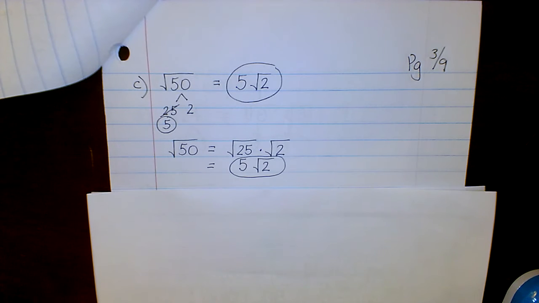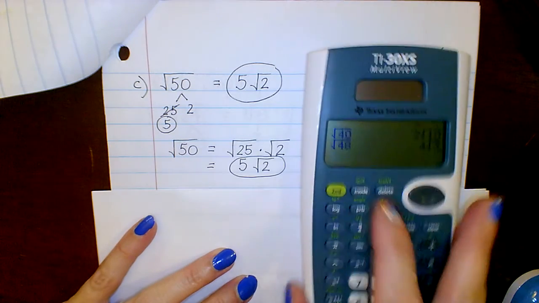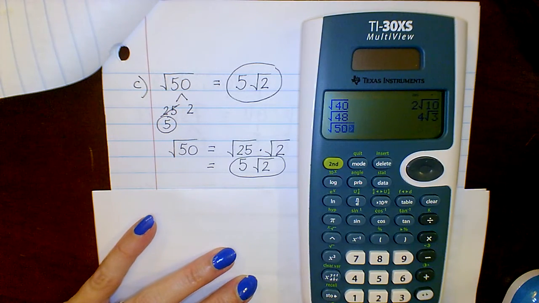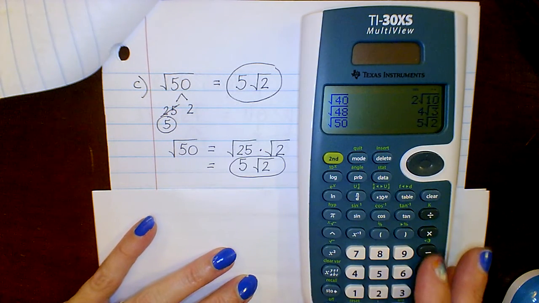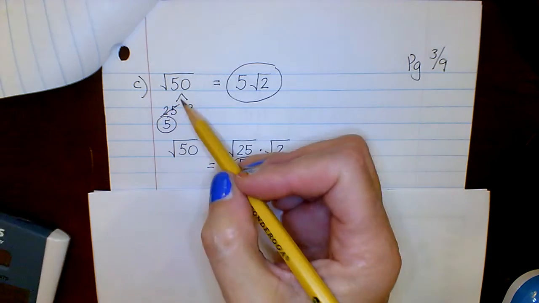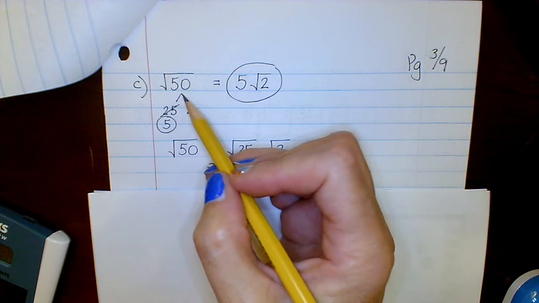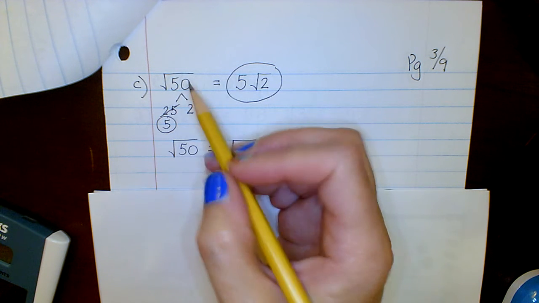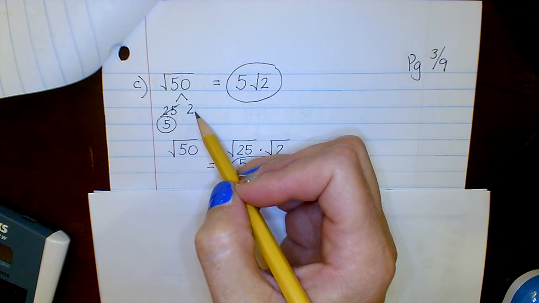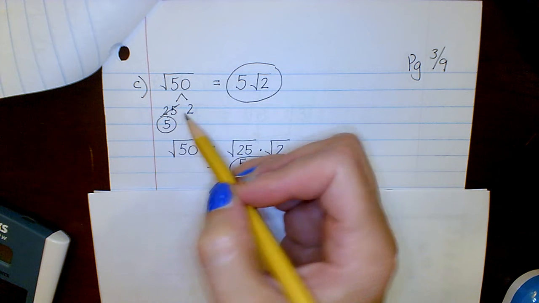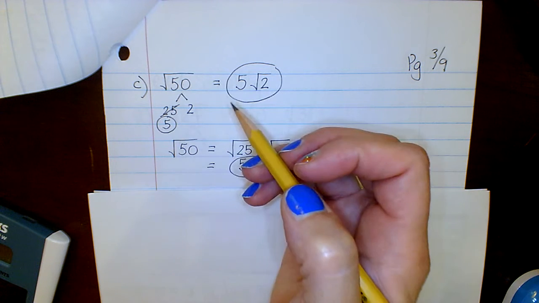Okay. The square root of 50 simplifies to be 5 root 2. Now at this point I'm going to show you my shortcut when I do these. When I split these apart, you can see I kind of use what looks like a little factor tree here. So I split 50 into 25 and 2. Not 5 and 10, I split it into 25 and 2 because I know 25 is a perfect square.